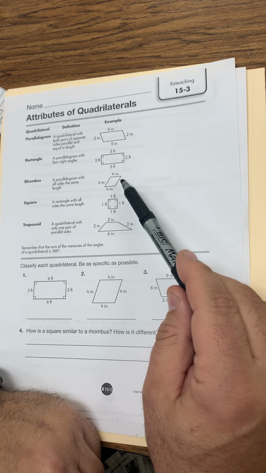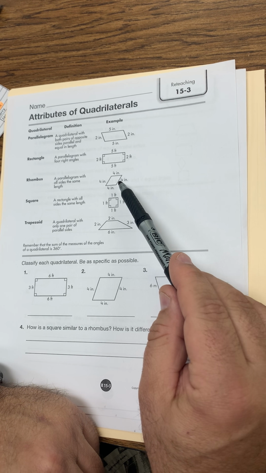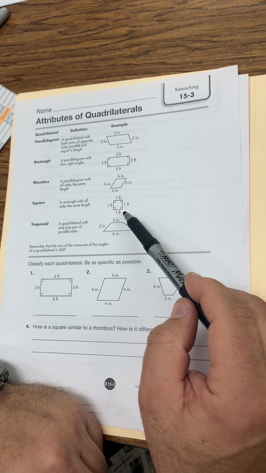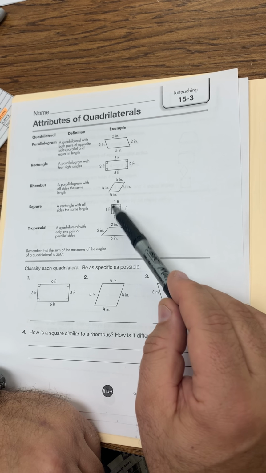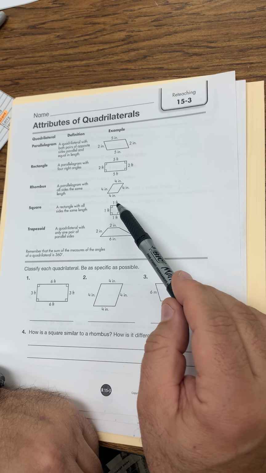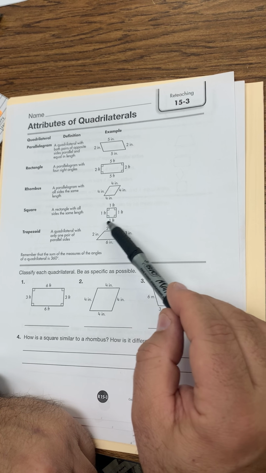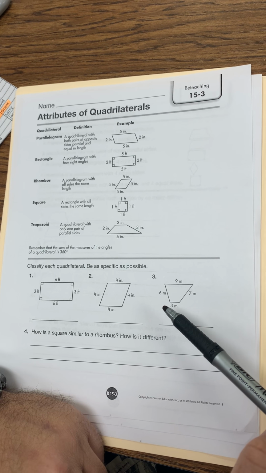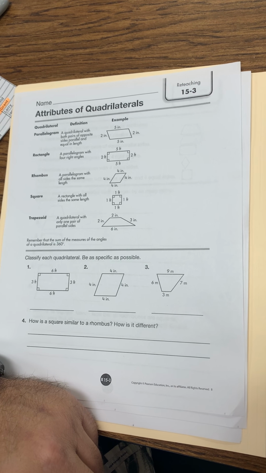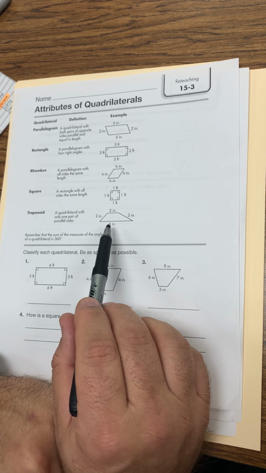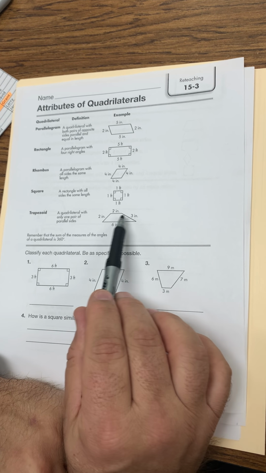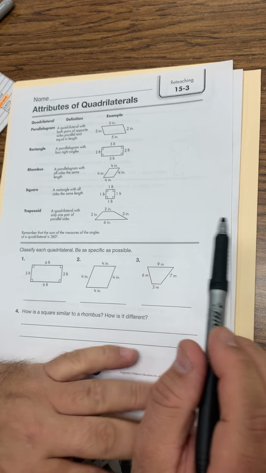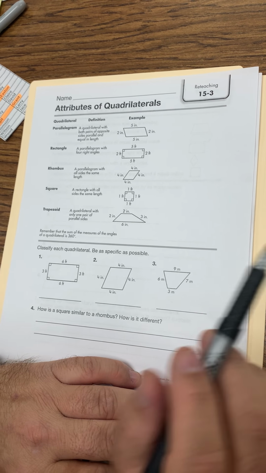A rhombus, again, has two pairs of parallel lines. All the sides are equal, but guess what? There are no right angles, which leads us down to the square, which has two pairs of parallel lines, or you could say four congruent sides, all of them the same length, and four right angles. That leads us to our last quadrilateral, the trapezoid. A trapezoid is rather interesting because it only has one pair of parallel lines. The other pair, if you were to extend these lines up, would eventually intersect. So keep that in mind.